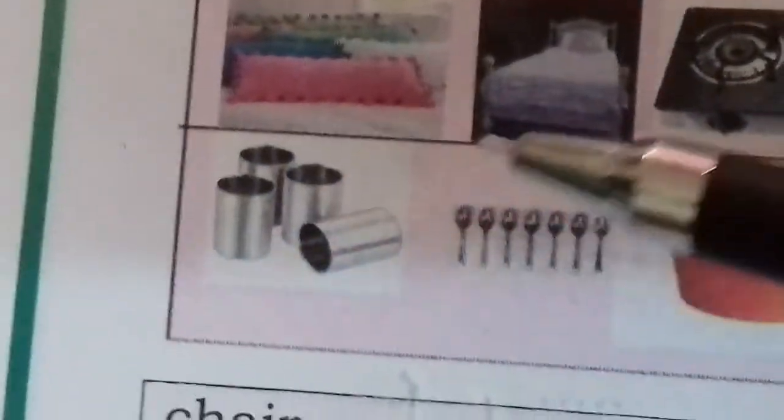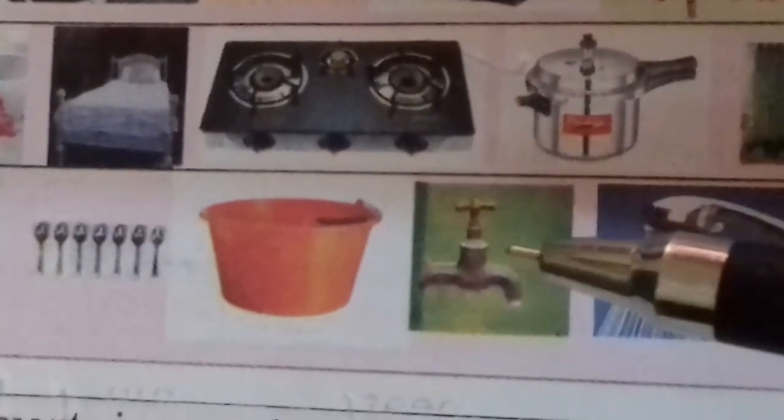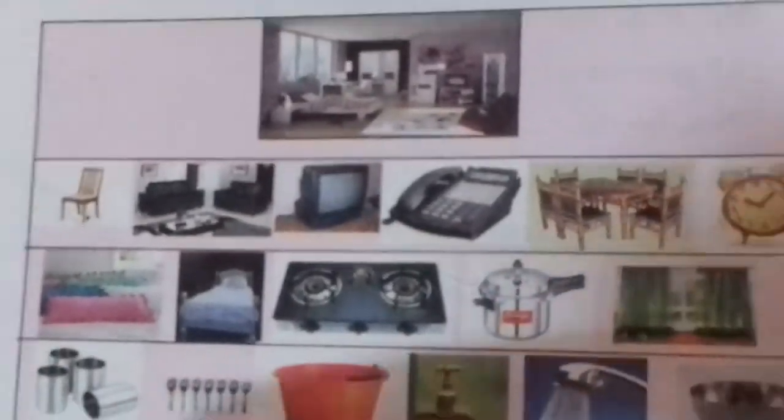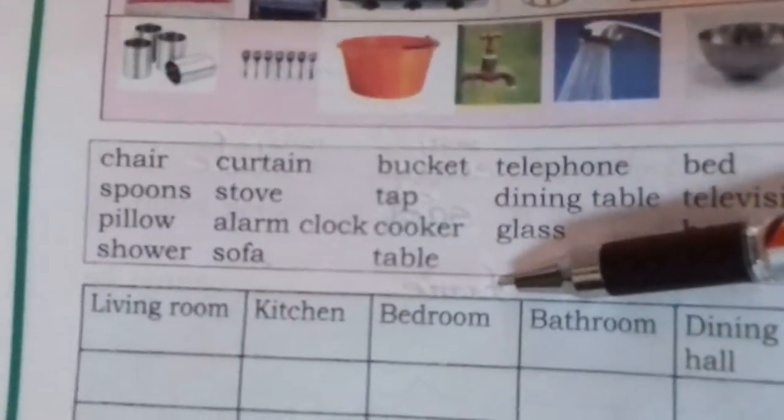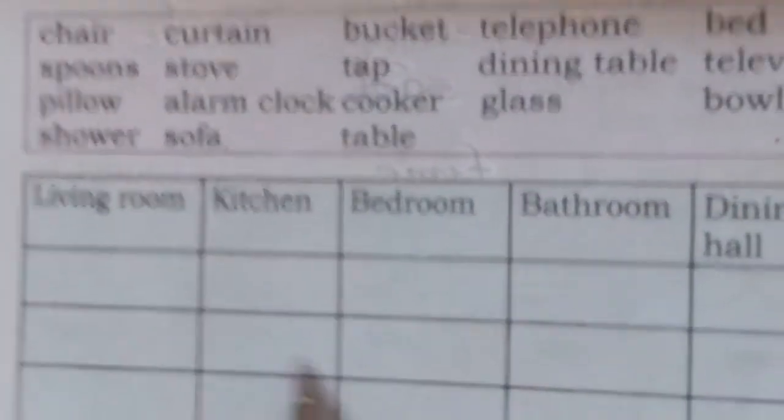Now let's come to step by step. It's a picture of a chair, sofa, TV, telephone, dining table, clock, pillow, bed, mat, cot, gas stove, cooker, curtain, glass, spoons, tub or a bucket, tap, shower and a bowl. Now we have to place these pictures. The names are mentioned below. We have to place them in the right column.